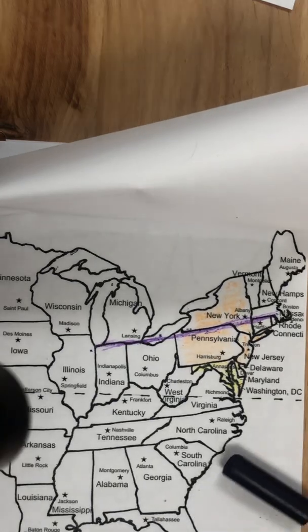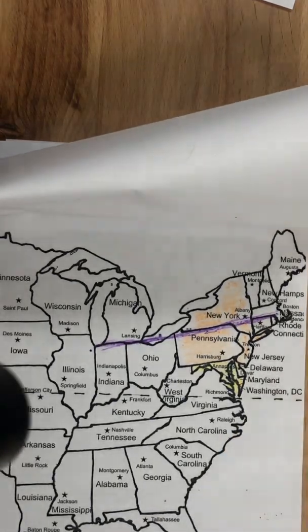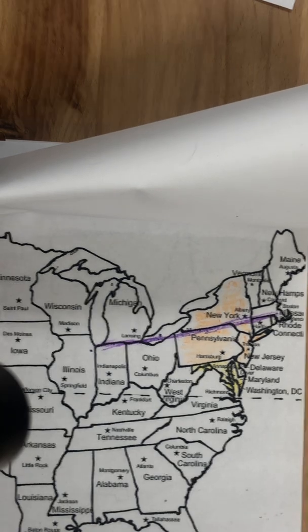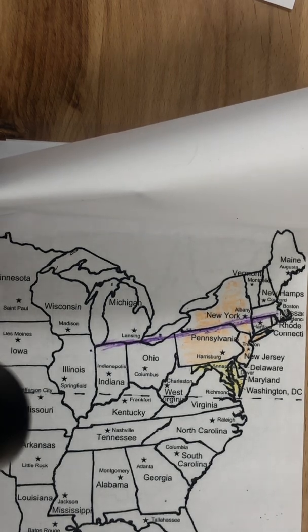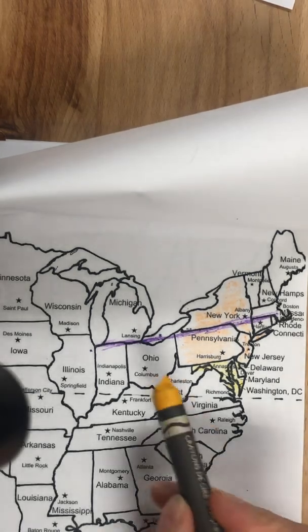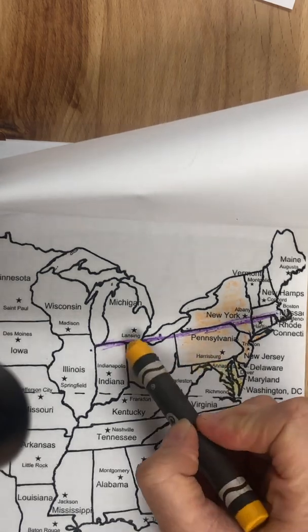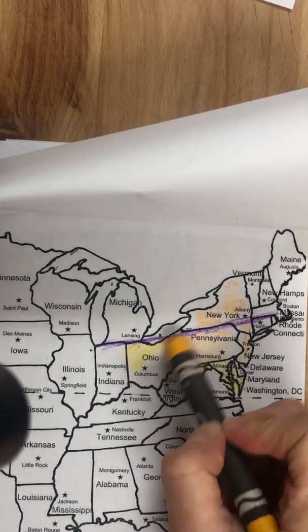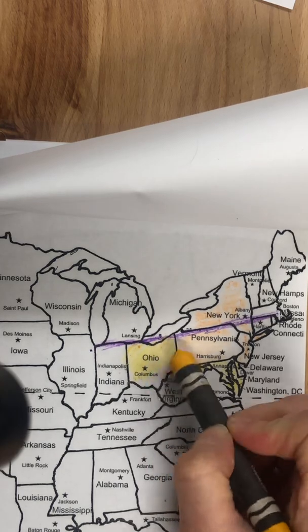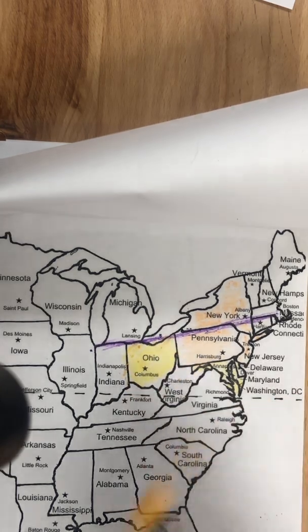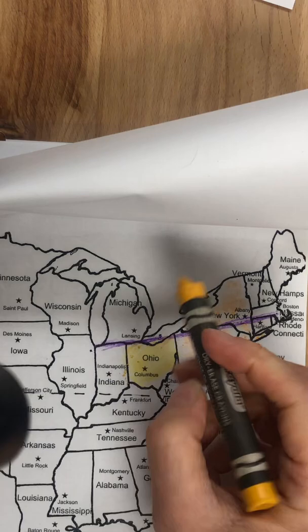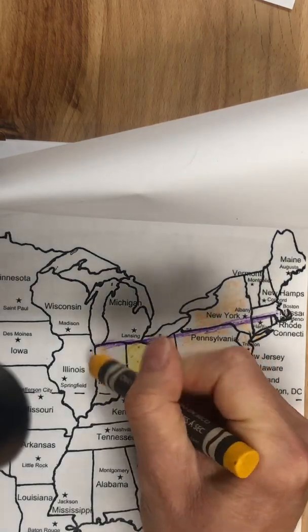Okay, so we are on week 5. Go ahead and look at your laminated map with your crayon out. And today we're going to be adding Ohio. We're going to be adding Indiana.